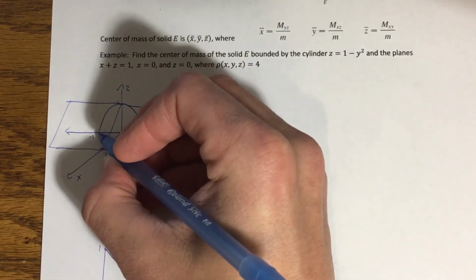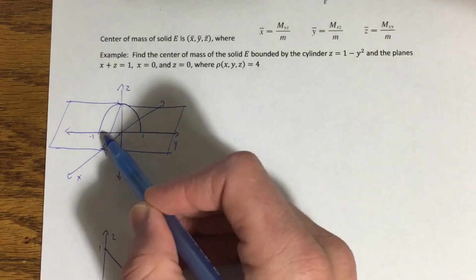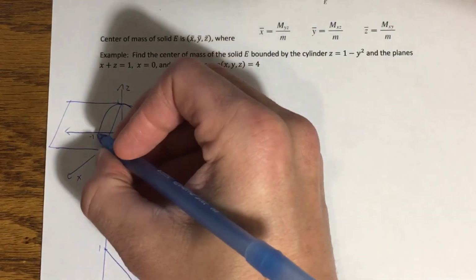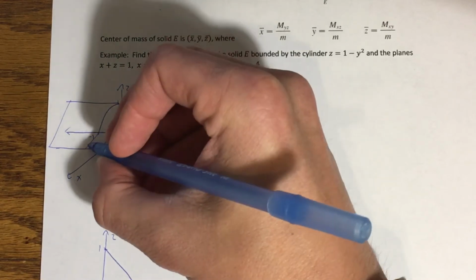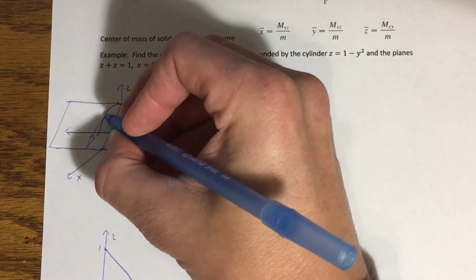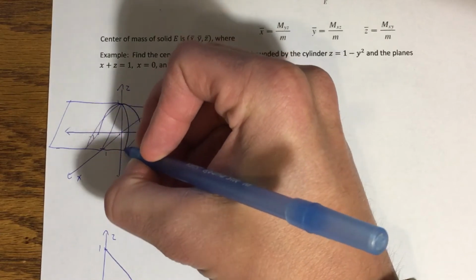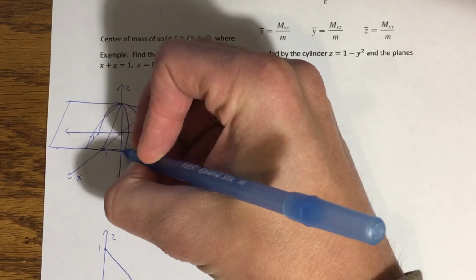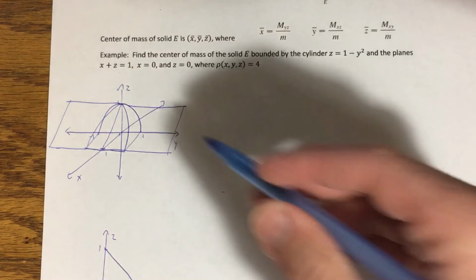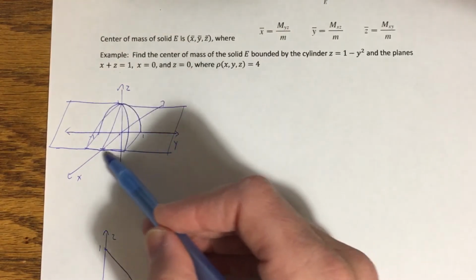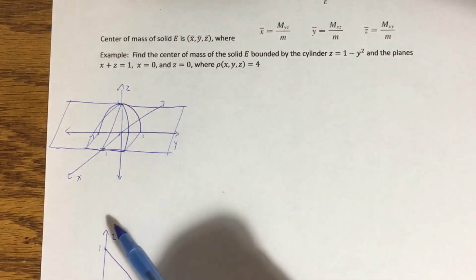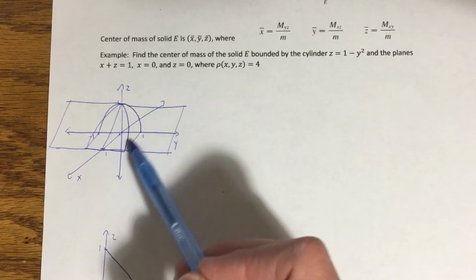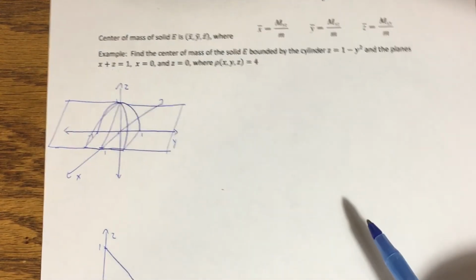In addition to that, we have the cylinder, which is being cut off by that plane, which I'm going to attempt to draw. And it's going to cause this solid to be cut at kind of an angle, which you can see here in the solid. Okay, so again, it's a parabolic cylinder that's been sliced by this plane here at kind of an angle. This is the solid that we're looking for the center of mass for.